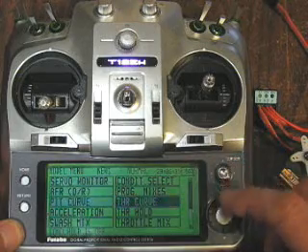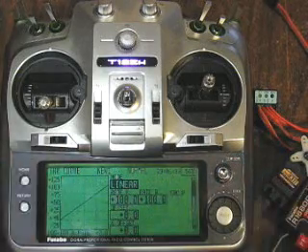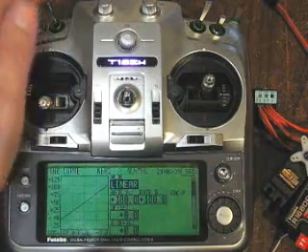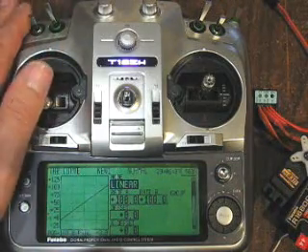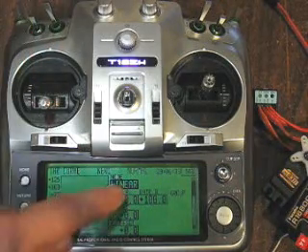There we go. Go back out of there, and let's go check our throttle curve also real quick. Let's make sure we've got 0 to 100 in normal mode, because we're going to do the calibration with this thing in normal mode. And it is 0 to 100.